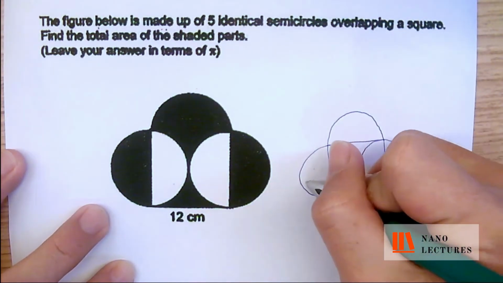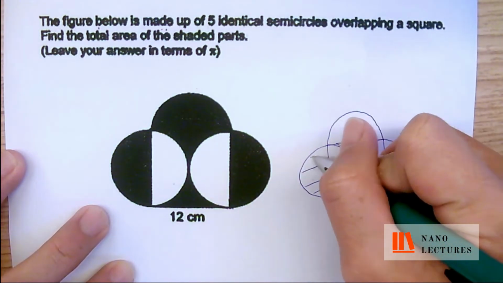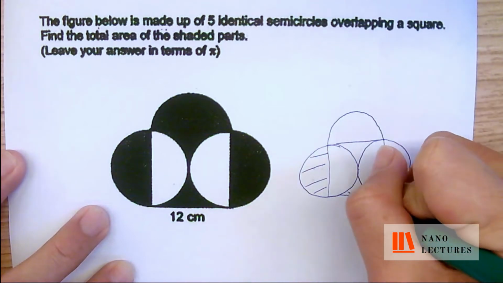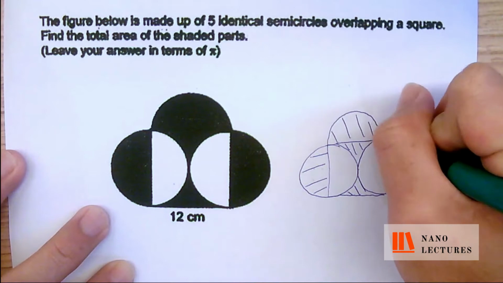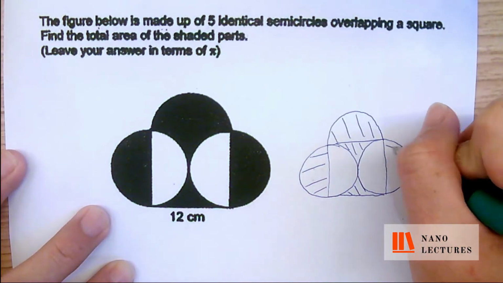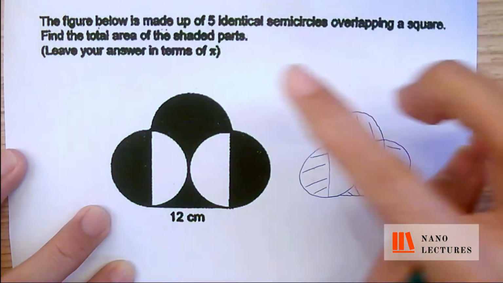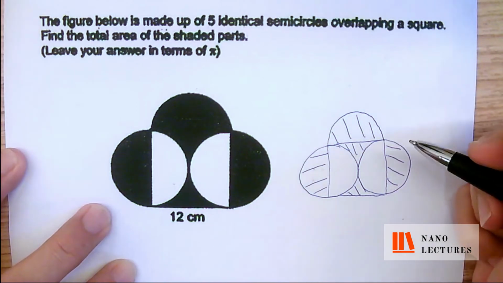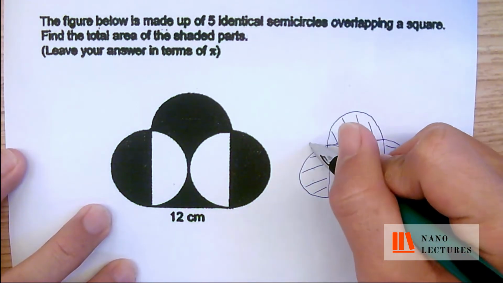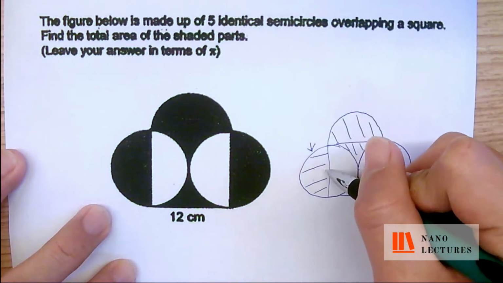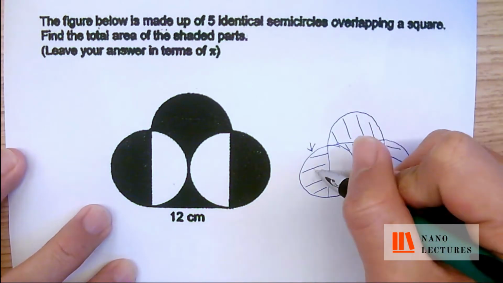Okay, so I'm going to shade this portion, and then this portion, this portion, this portion, and then this portion. So they're asking us for the area of the shaded part. To find the area of the shaded part, look at this particular shaded part I'm referring to. This one, can I move it inside here? Can, right? So I'll move it inside here.